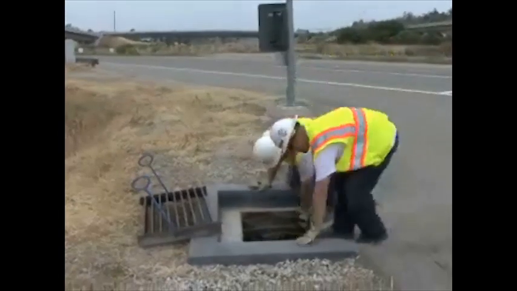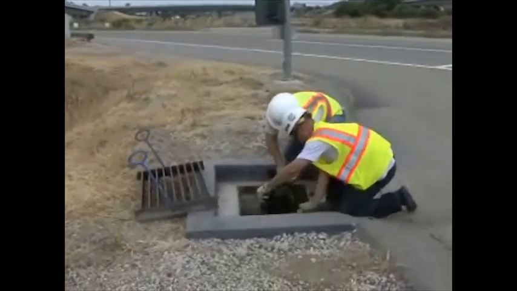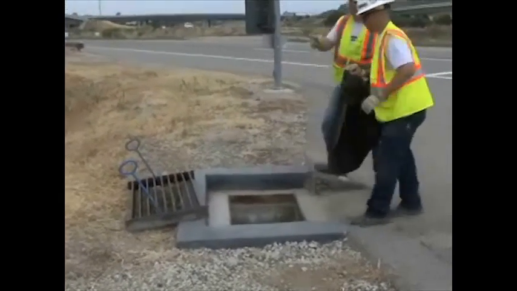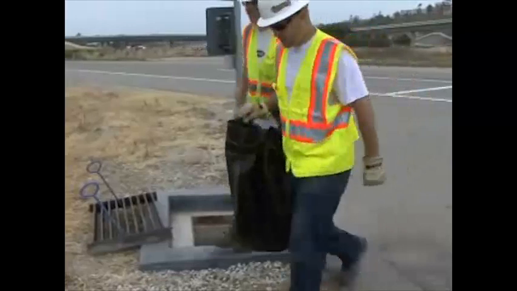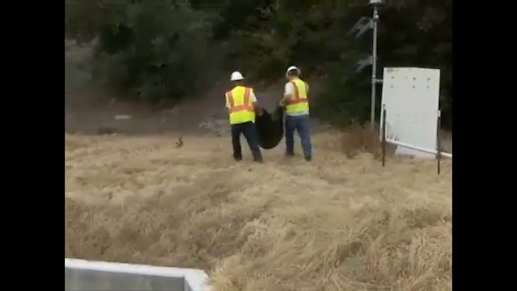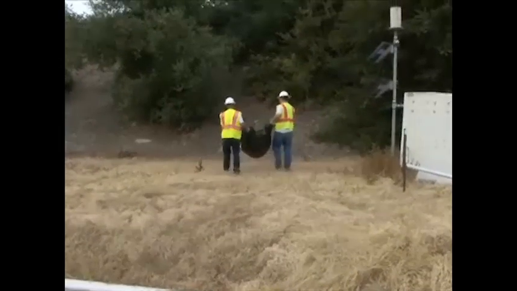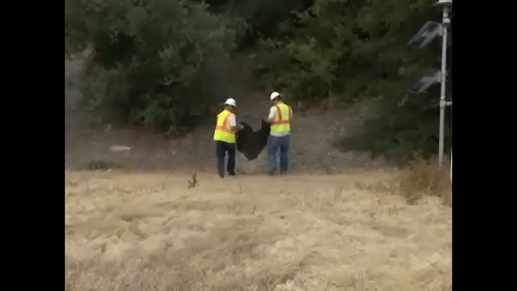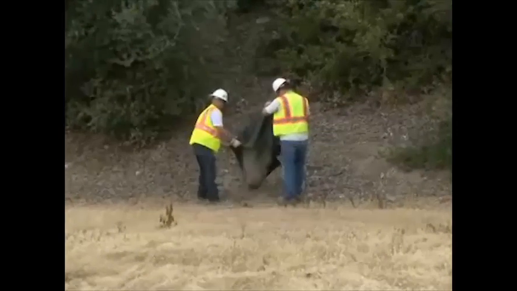Empty sediment filter bags when the restraint cords are no longer visible. Empty sediment filter bags by placing 1-inch steel reinforcing bars through the lifting loops. Completely empty the contents from the bag and rinse it before replacement in the drainage inlet.